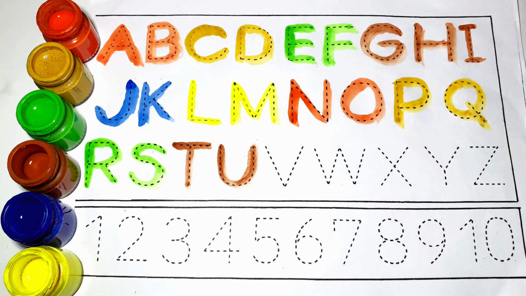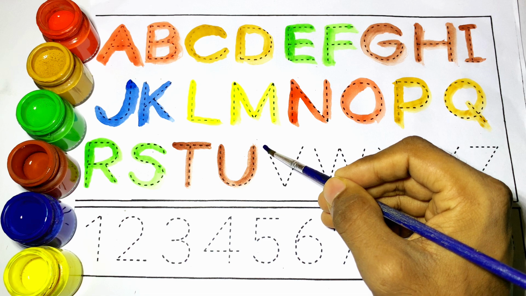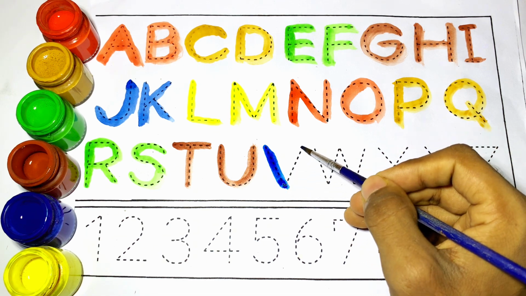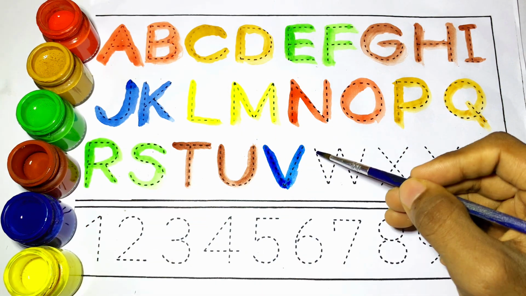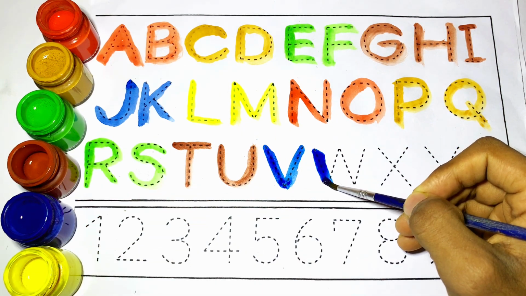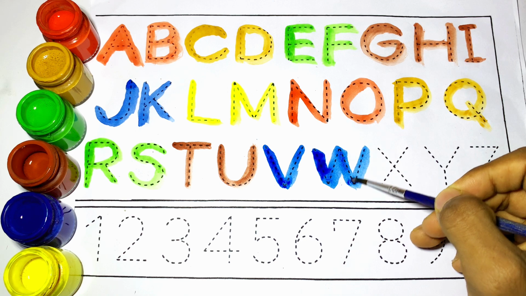Next V. V for van, V for vanilla. The alphabets of V. And use blue color. Kids, again use blue color and draw W. W for wolf. The alphabets of W.